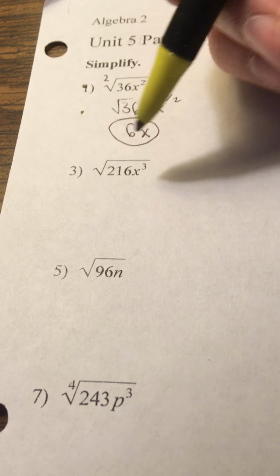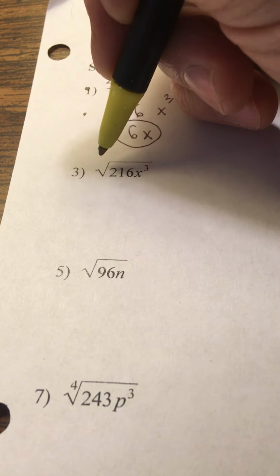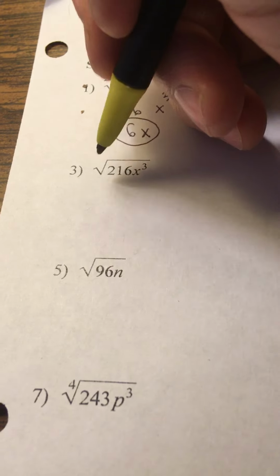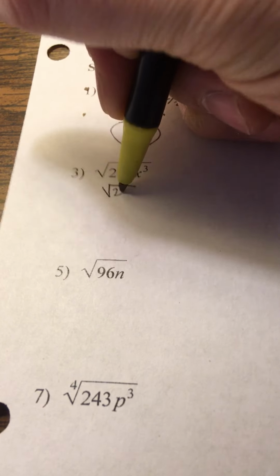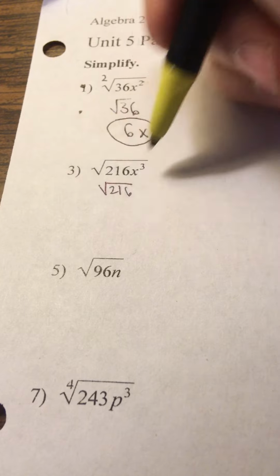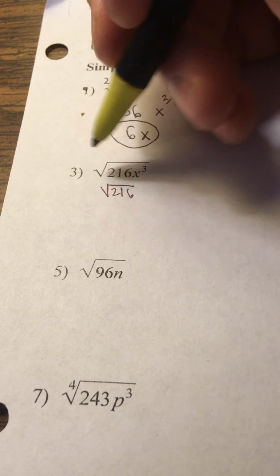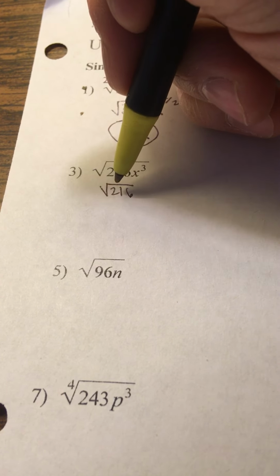Now if you look at number 3, this one's a little bit more complicated. Again, this is a square root. First of all, if I'm just working out square root of 216, and then I'm also going to have to do the variable part. So I'll come back to that in a minute.